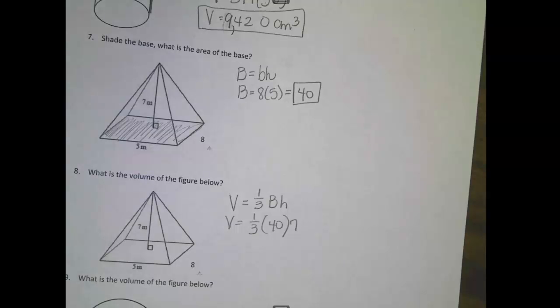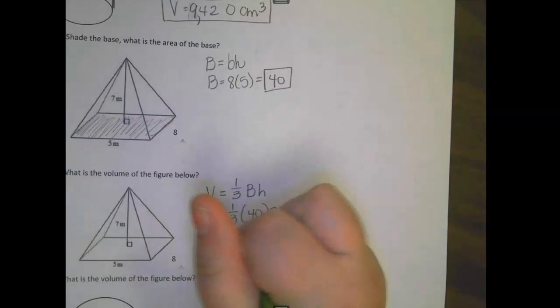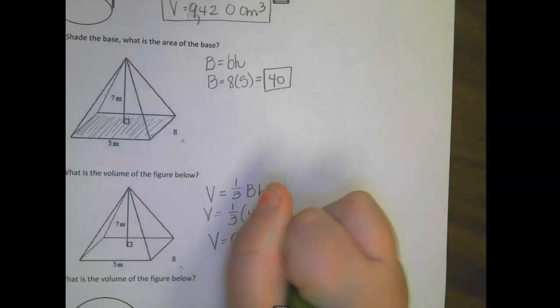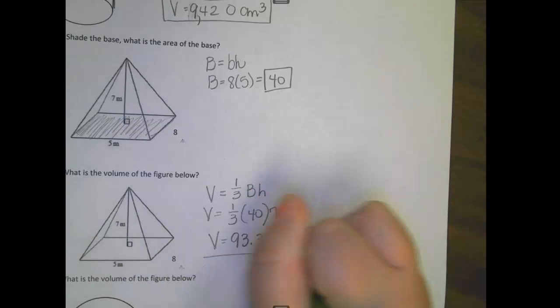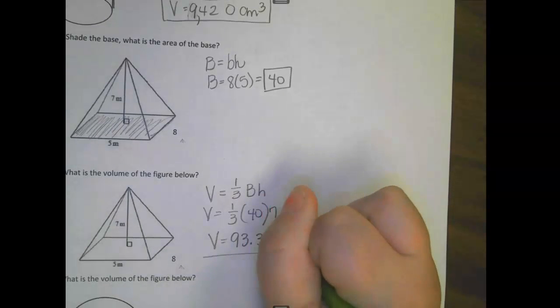Oh, I was wrong. It is not. See? Maybe I'm just having an off day today. It is 93.3 meters cubed.